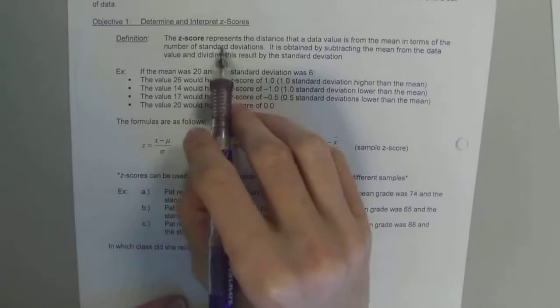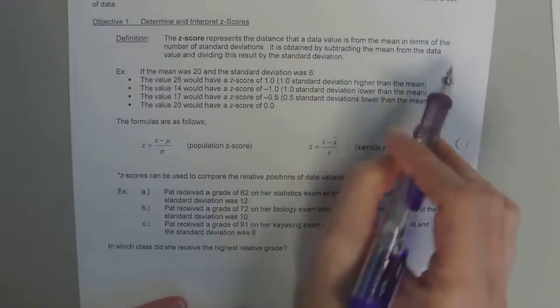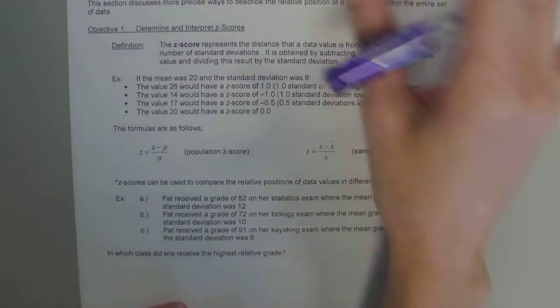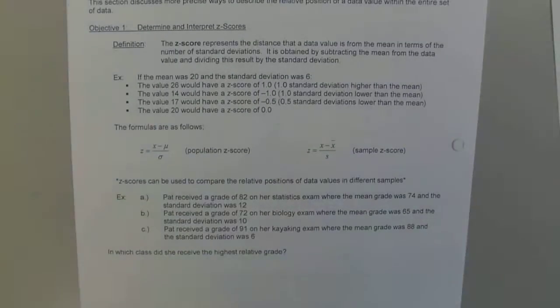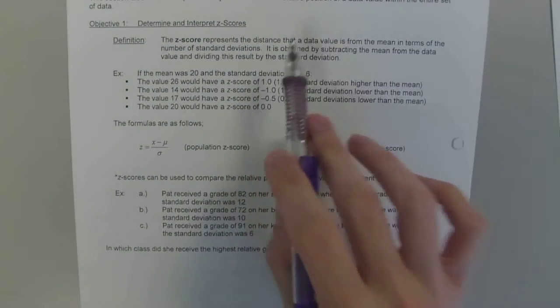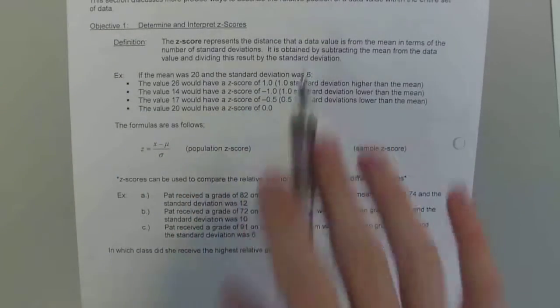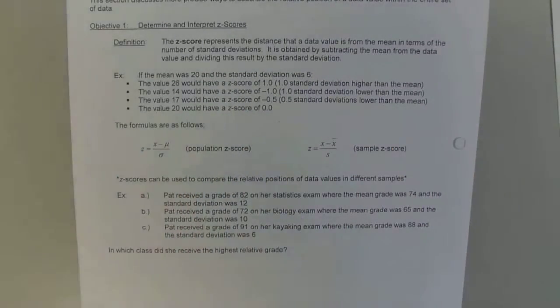What are Z-scores? They represent the distance that a data value is from the mean, but in terms of the number of standard deviations. So instead of saying I'm 8 points away from the mean, I could say I'm 2 standard deviations away from the mean. So I'd have a Z-score of 2. How do you get it? You obtain it by subtracting the mean from the data value, so that's your distance from the mean, but then you divide by the standard deviation to see what it is in terms of standard deviation.